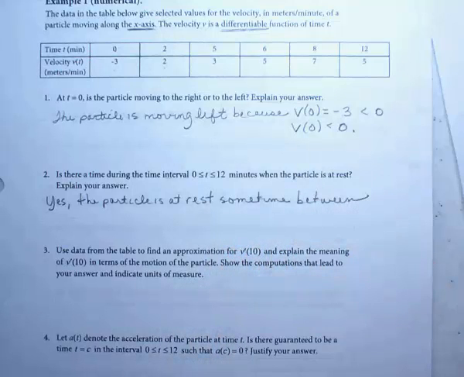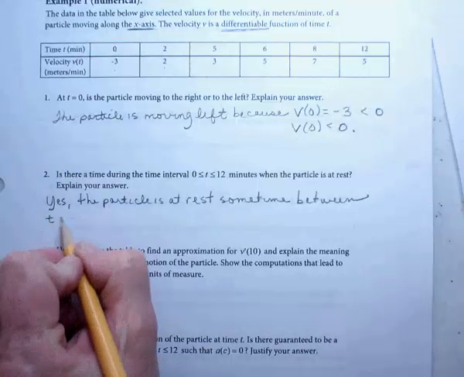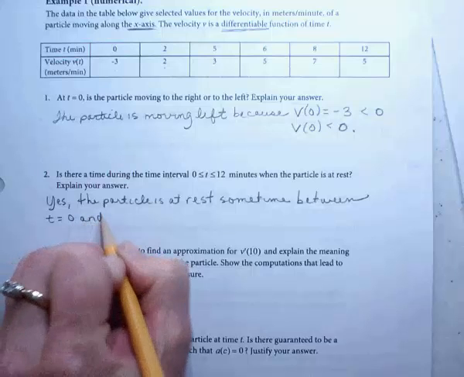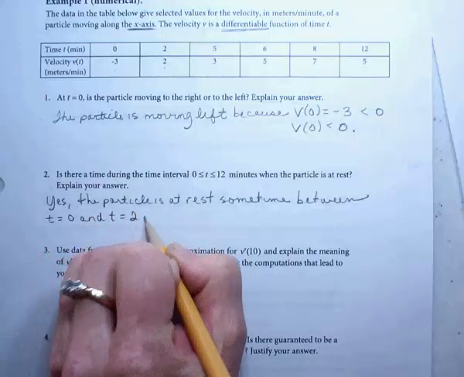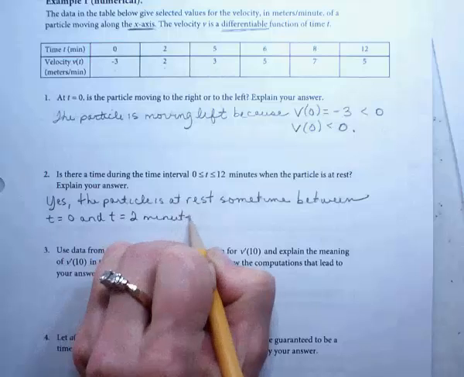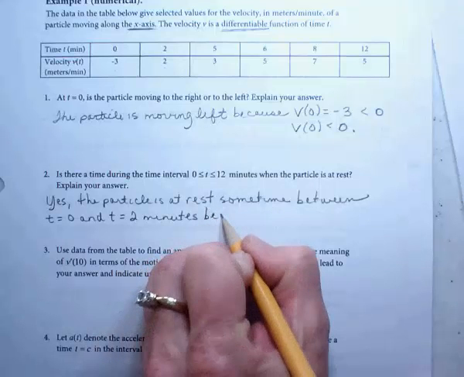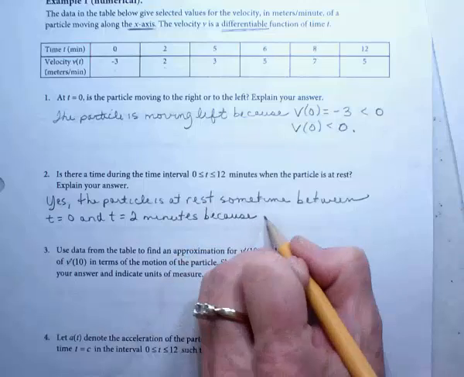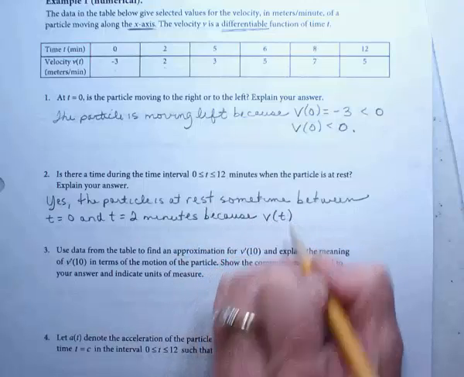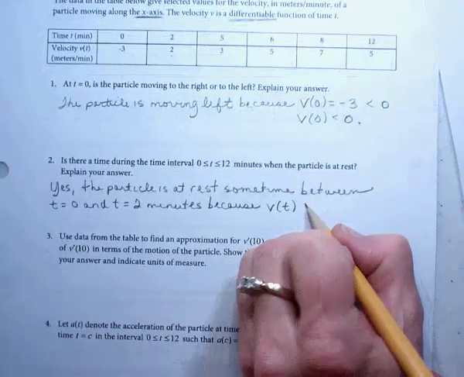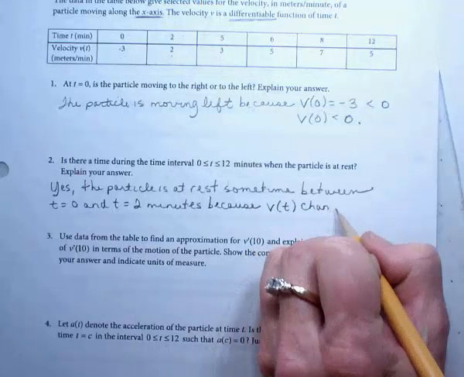Yes, the particle is at rest sometime between time equals 0 and time equals 2 minutes. So we answered the question, now let's explain. Because the velocity, v of t, changes from negative to positive.